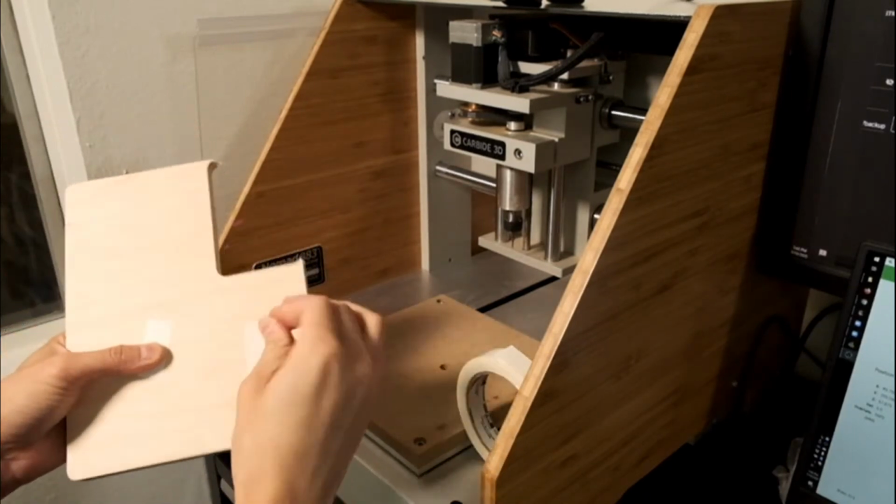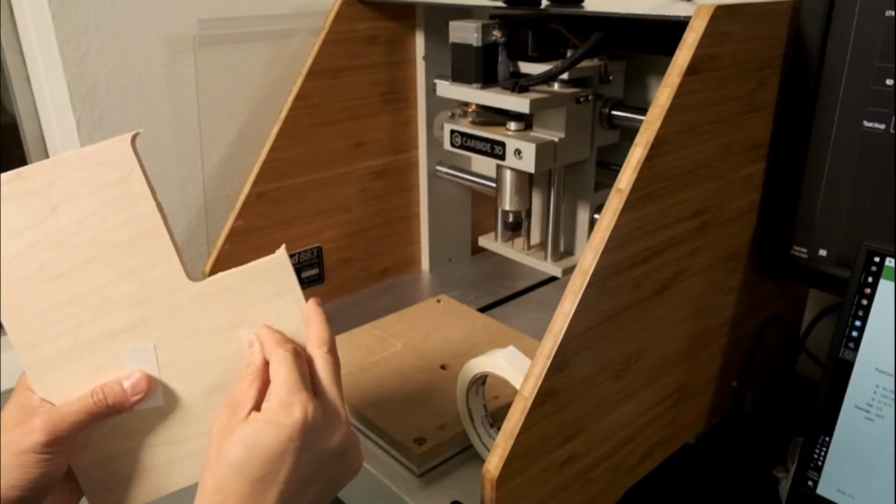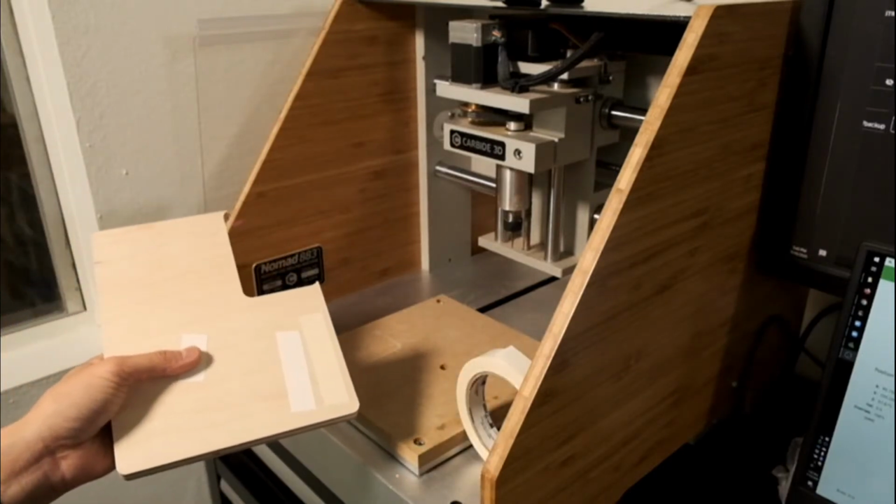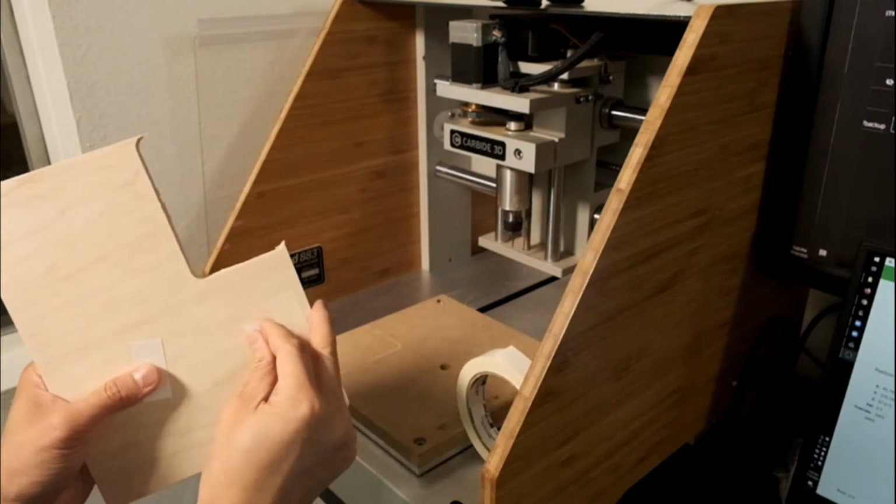And let's see how long it takes me to get the backing off this tape. It's typically not that bad. Let me check the focus here in just a tiny bit.